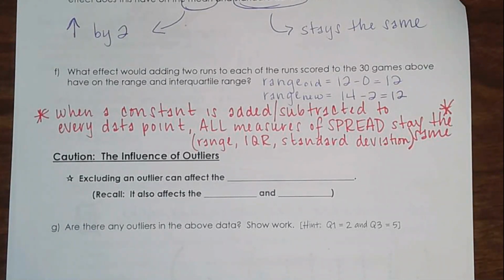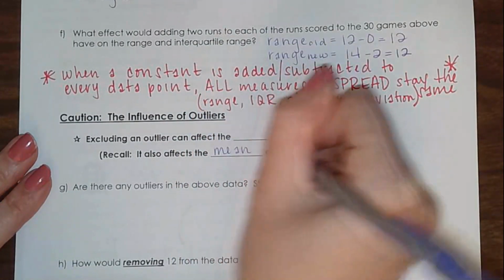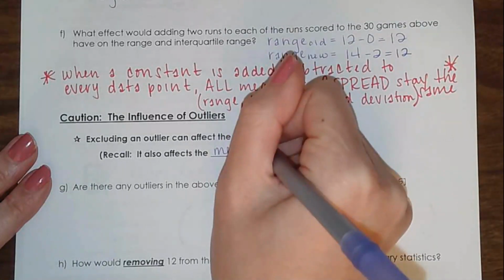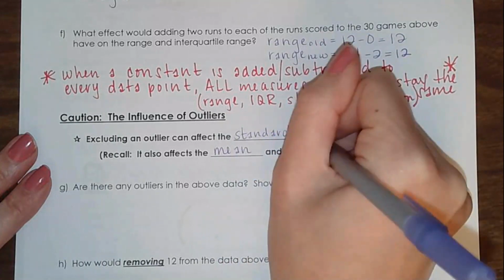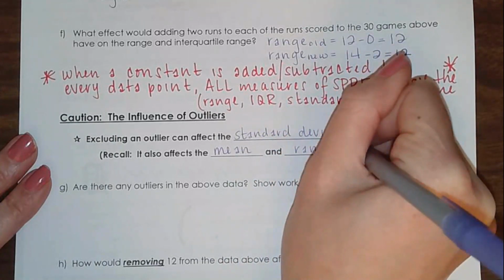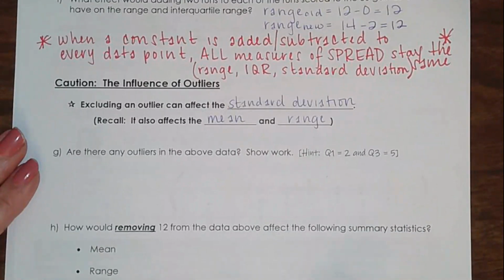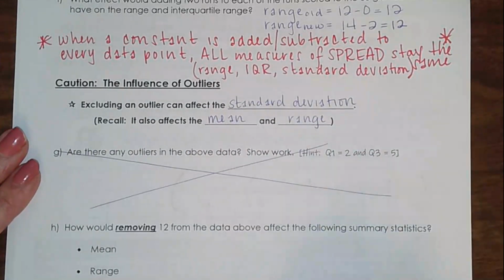So the influence of outliers. Previous chapter, you guys, we talked about how outliers can drastically affect the mean and the range. We are going to add standard deviation to that list. We're going to skip over this question and just talk about the last 2.